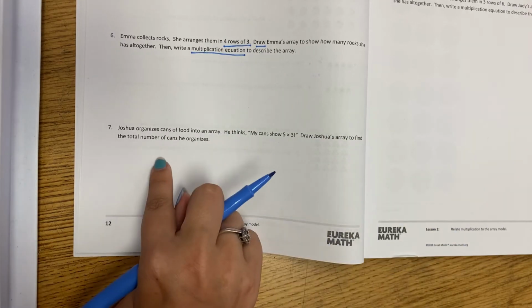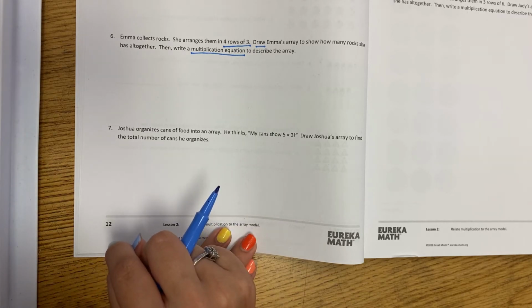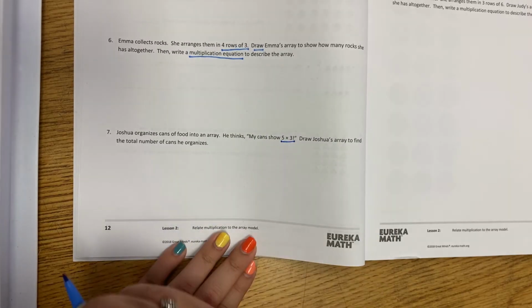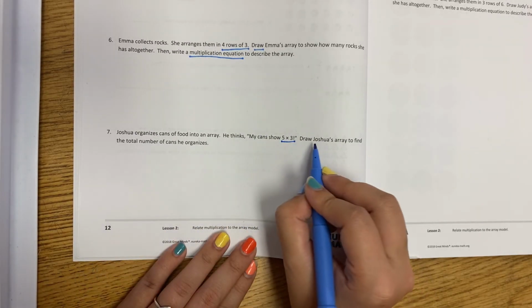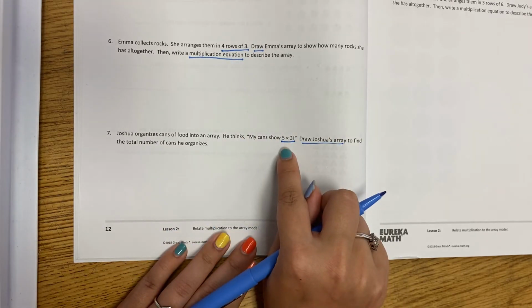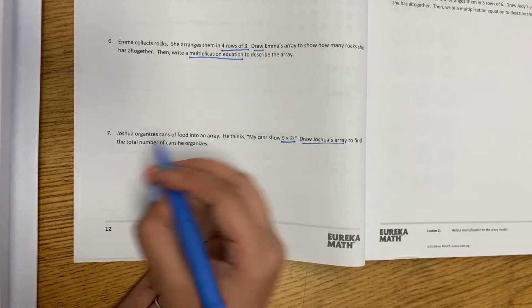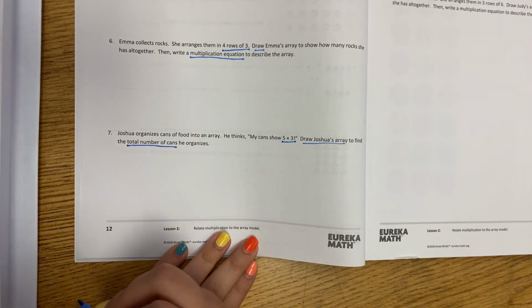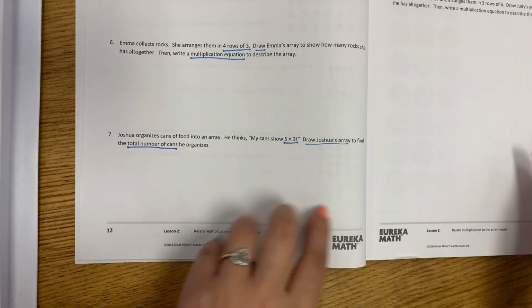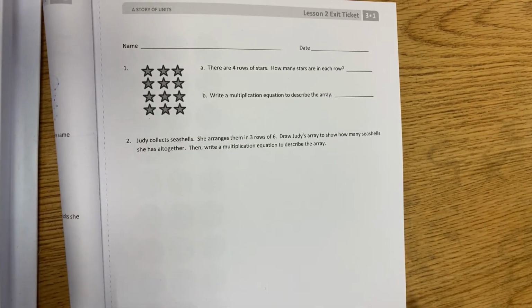You're going to do the same thing down here for question number 7, which reads, Joshua organizes cans of food into an array. He thinks, my cans show 5 times 3. So this time you would have to draw his array. So this one gives you the number of rows. This one does not. So you have to draw this into an array and to find out the total number of cans that he organizes. All right, so that's it for your problem set. It's pretty easy. And the very last thing for your classwork today is going to be your exit ticket.